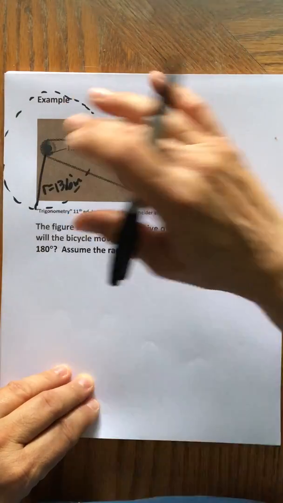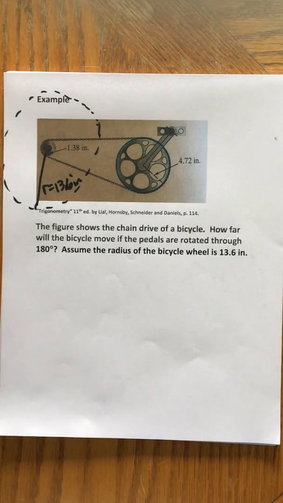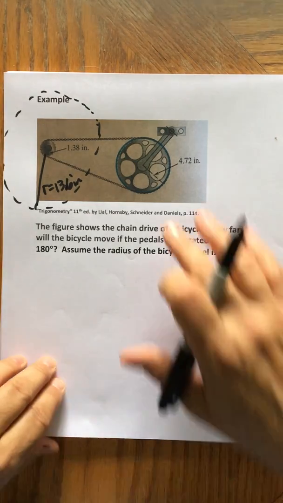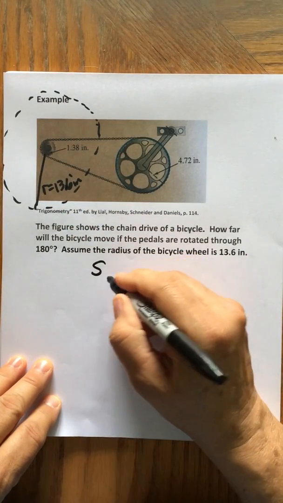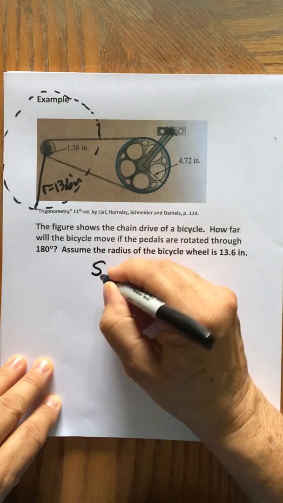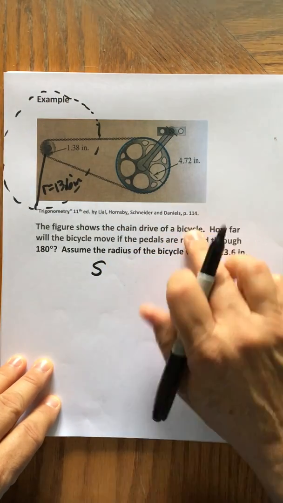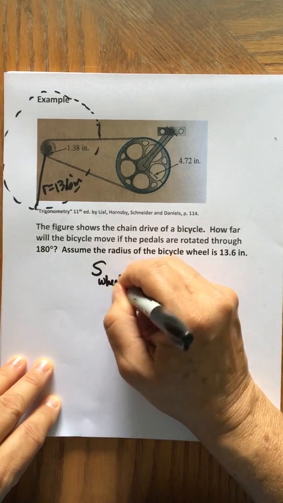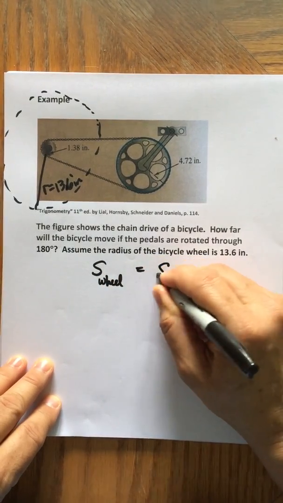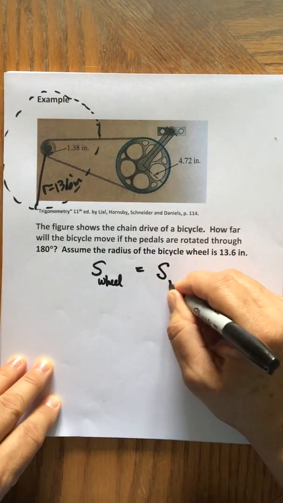So the chain has to be, let's say, eaten up at the same amount around both of them. So what you know then is the arc length of the bicycle wheel is the same as the arc length of the pedal gear.